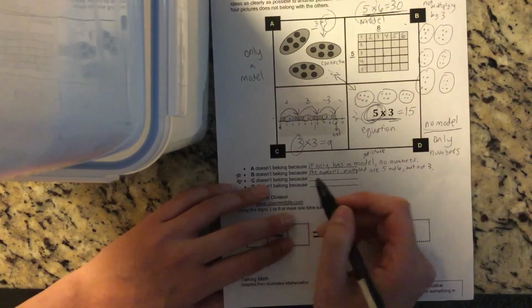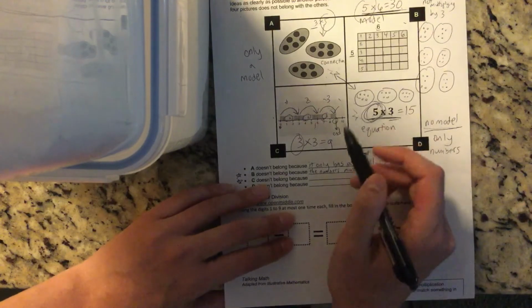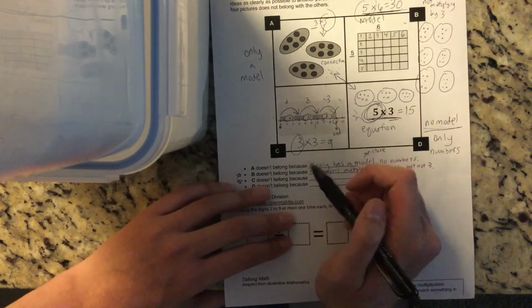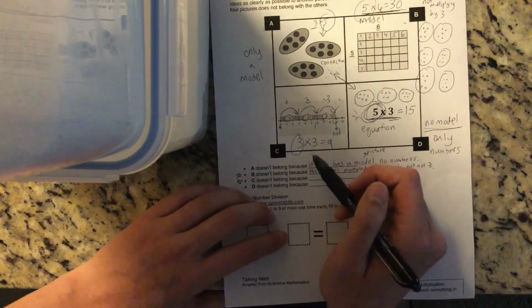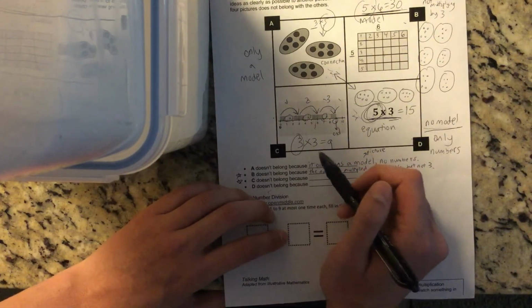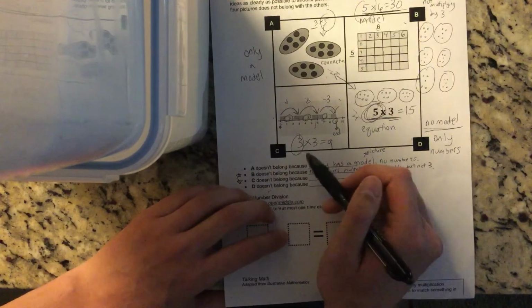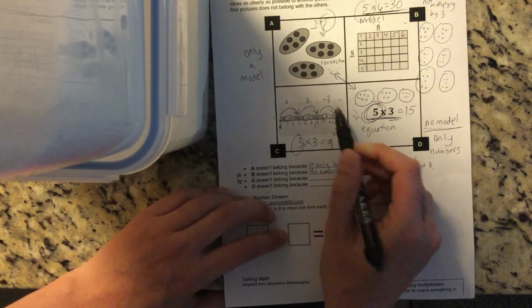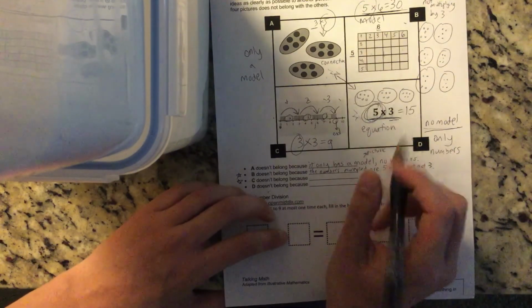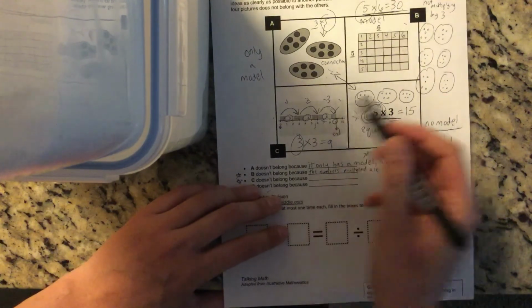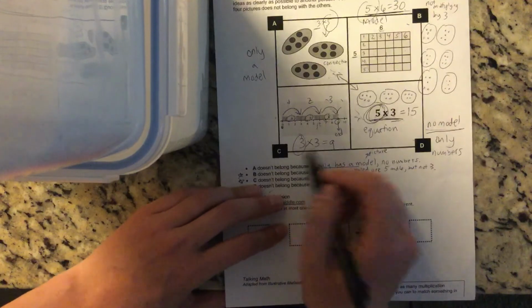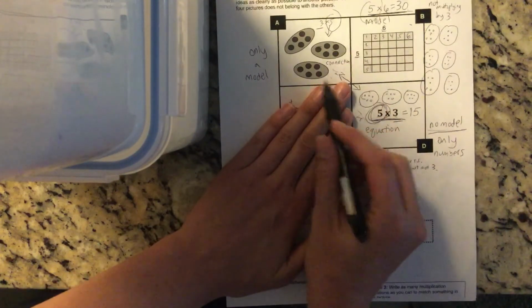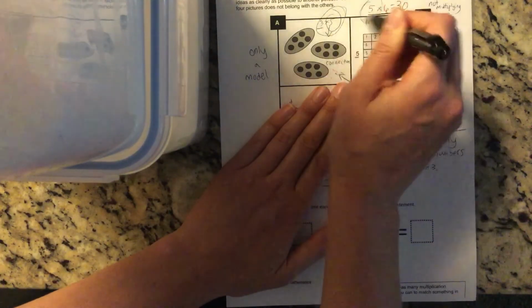Okay, let's go to C. So, who can remember what we said about C? Why was C different? Well, for one, it's a number line, right? That's different than the rest. It also doesn't have, it's kind of the opposite of B. It doesn't have a 5 in it. It's only 3s, where the rest of these, if you were to block this out, all involve the number 5.